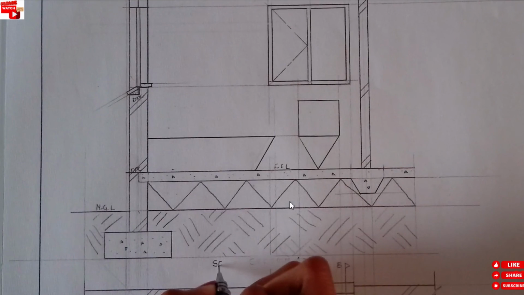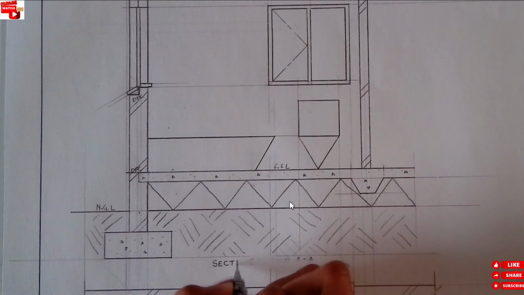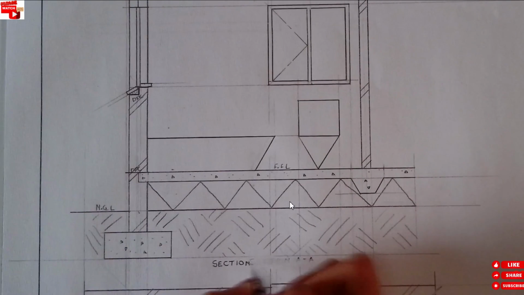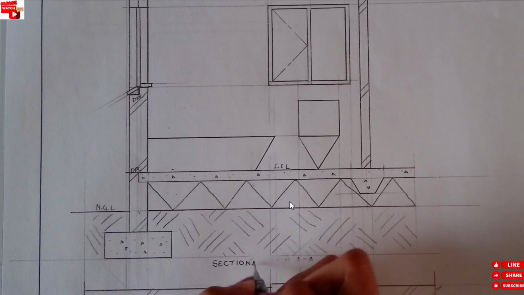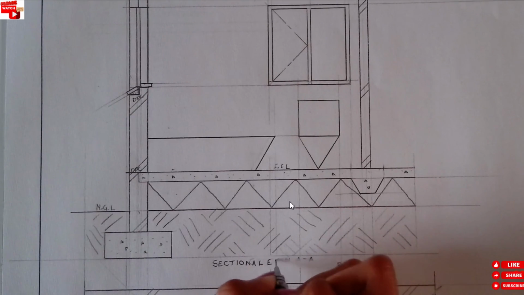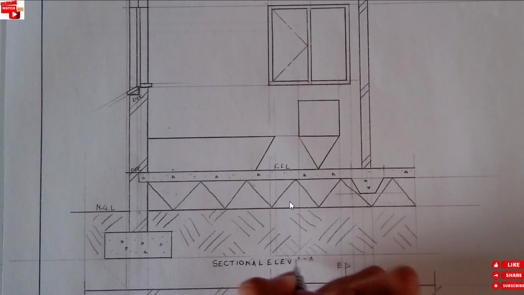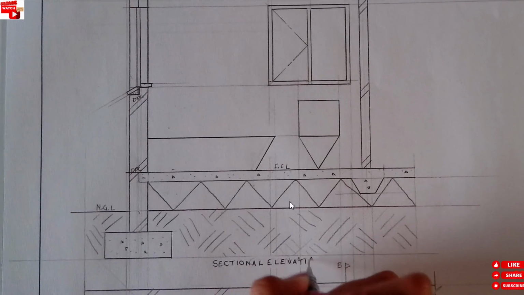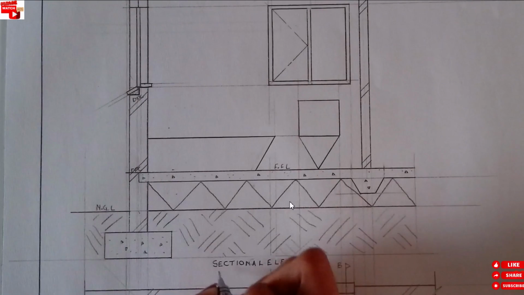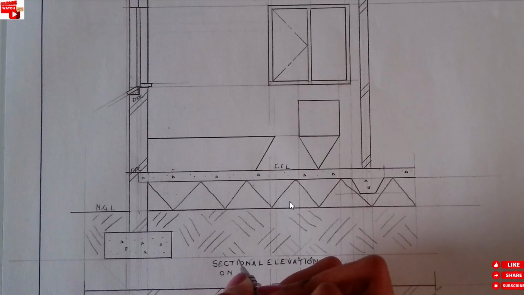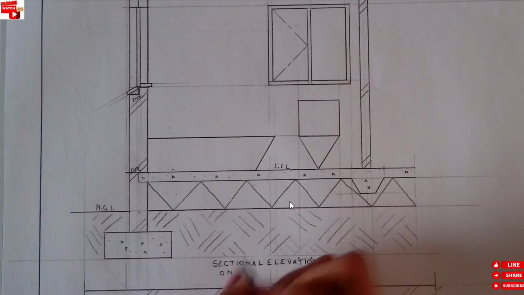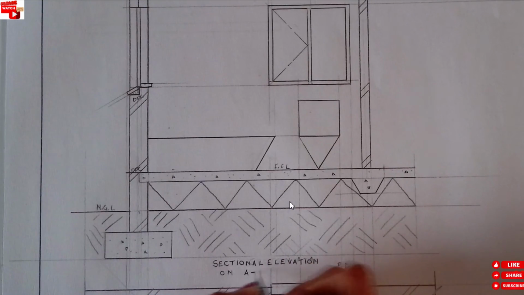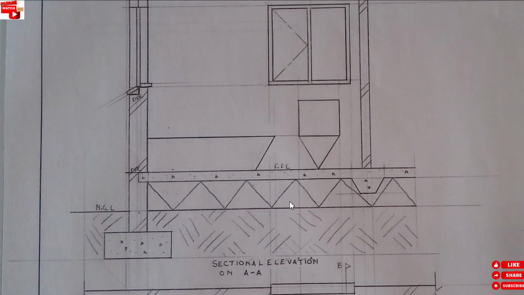I'm just used to the 12 one, which is just section AA. Sectional elevation on AA.